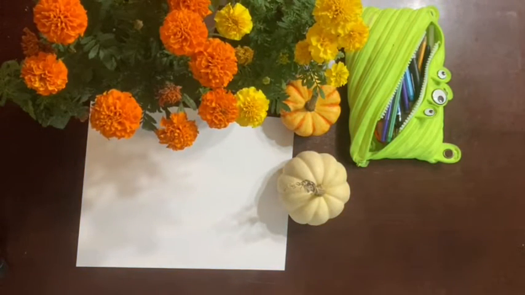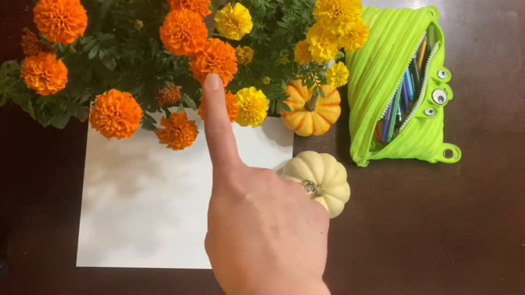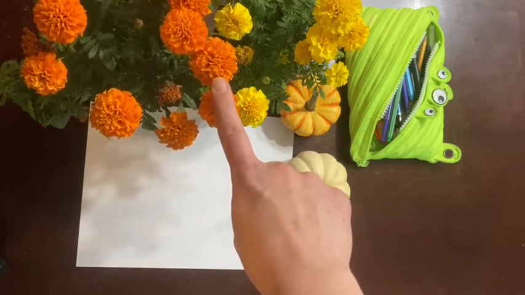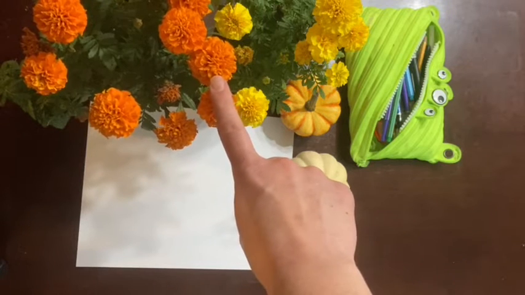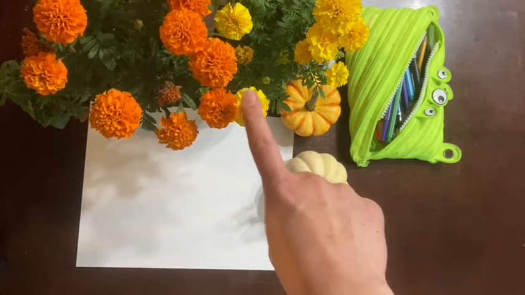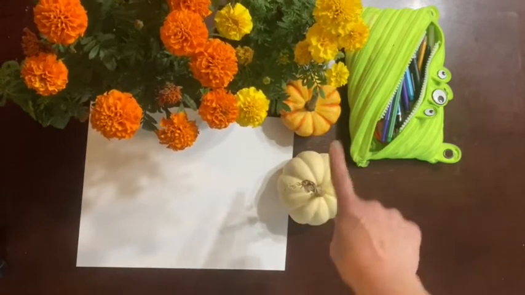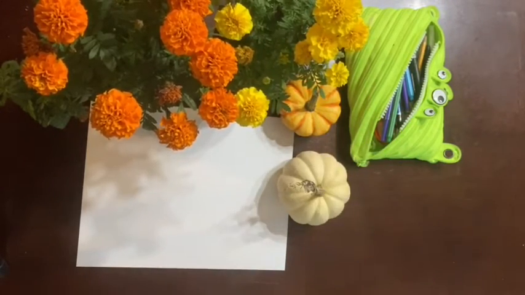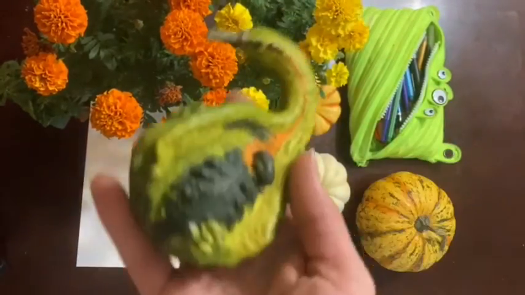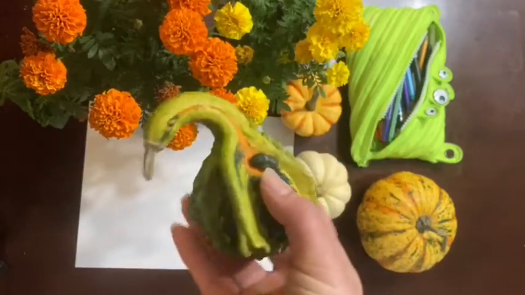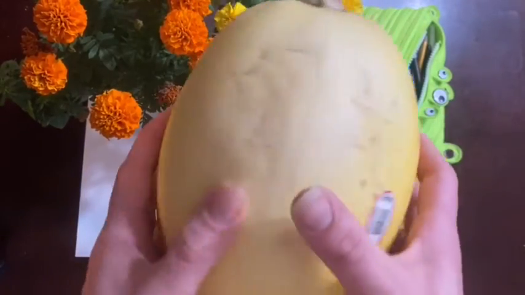Now we have this nice light and shadow on these objects. You may recognize from our video before the marigolds from the Day of the Dead celebration. We have yellow and orange, and also these right here. They're not pumpkins, these are gourds. This is a gourd. Maybe you've eaten one of these before.